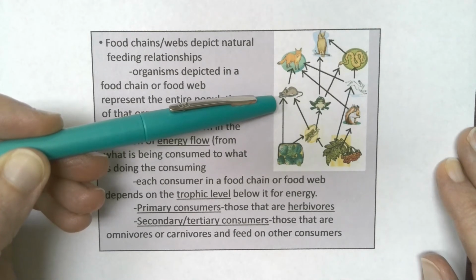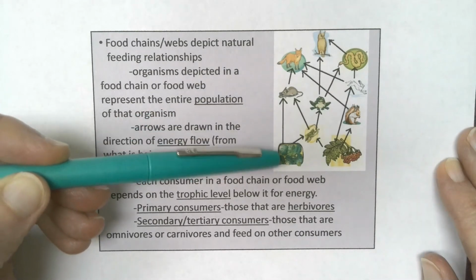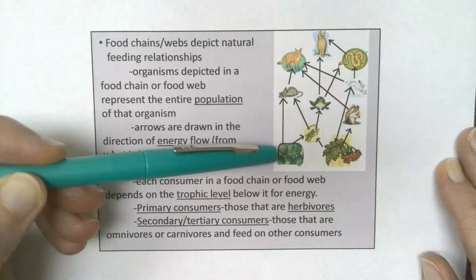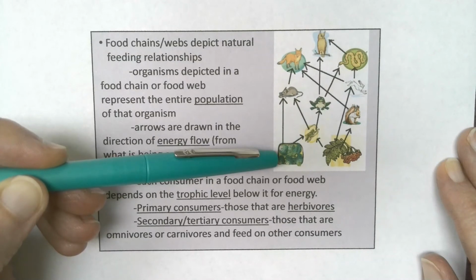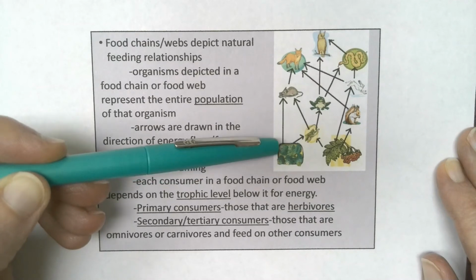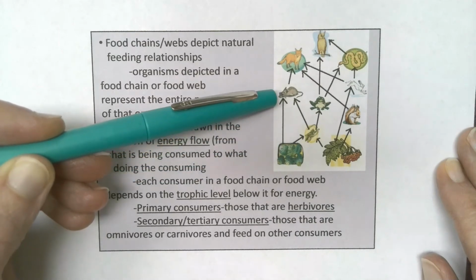Okay, if we flip this arrow or any of these arrows around, but we'll just talk about this one, if we flip this one between the plant and the mouse, it implies that the plant eats the mouse, right? So arrows are always drawn in the direction of energy flow. Where's the energy going to end up?